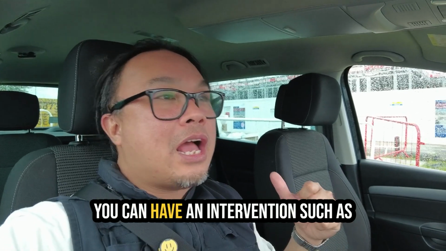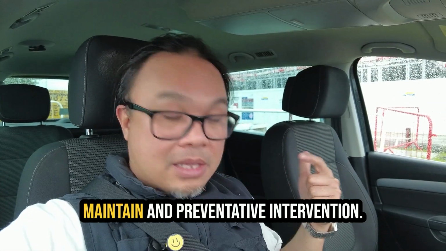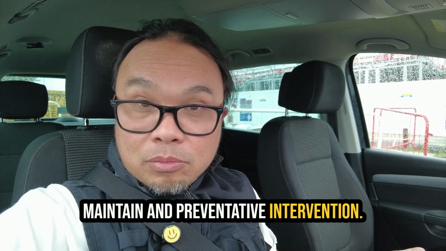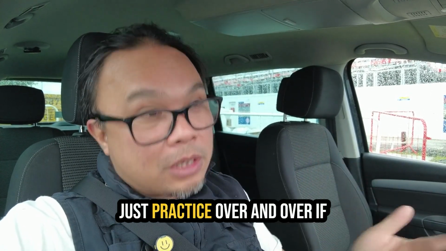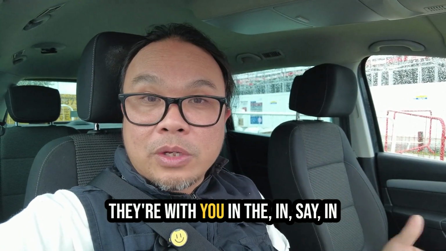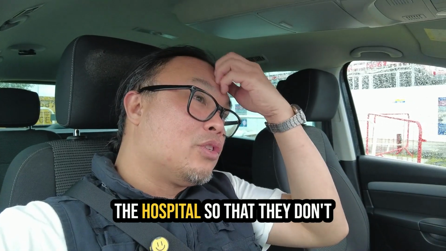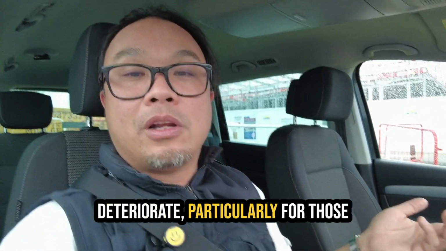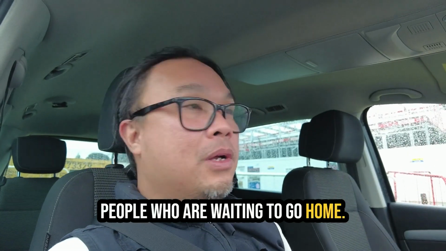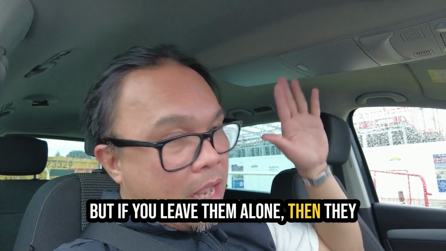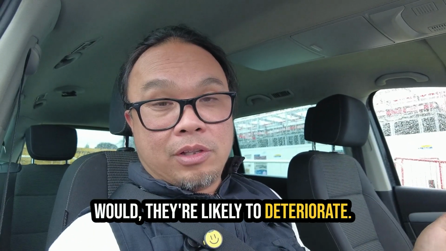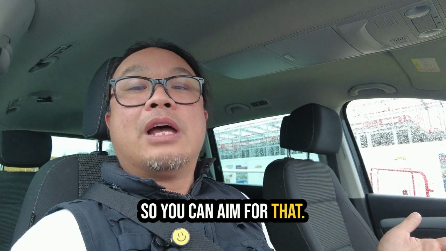You can have an intervention such as maintain and preventative intervention. So you can aim for a person to just practice over and over if they're with you in the hospital so that they don't deteriorate, particularly for those people who are waiting to go home. But if you leave them alone, then they're likely to deteriorate. So you can aim for that.